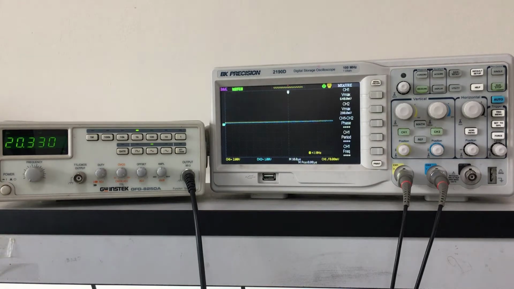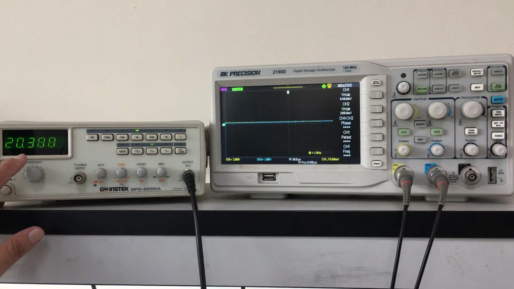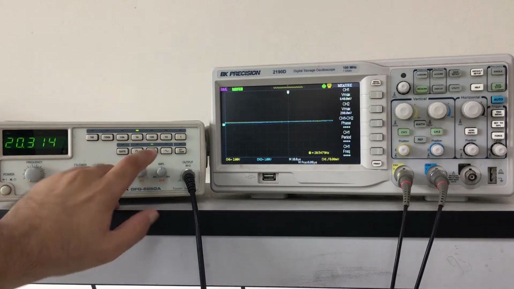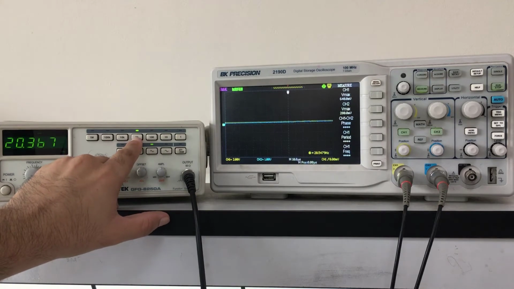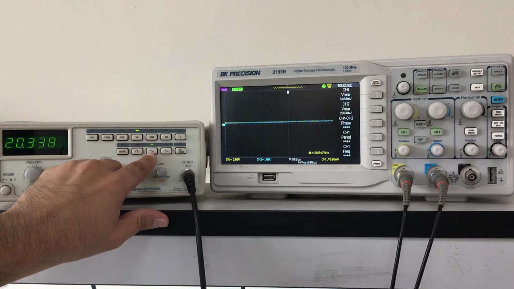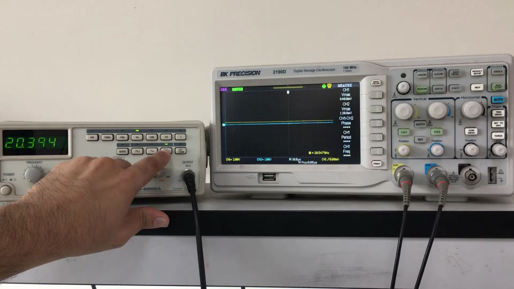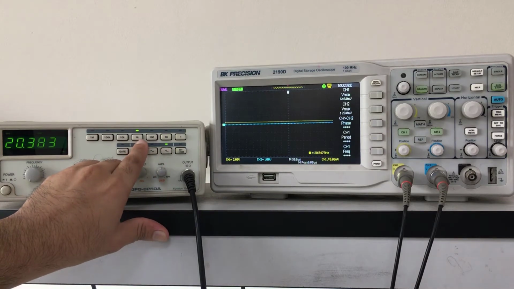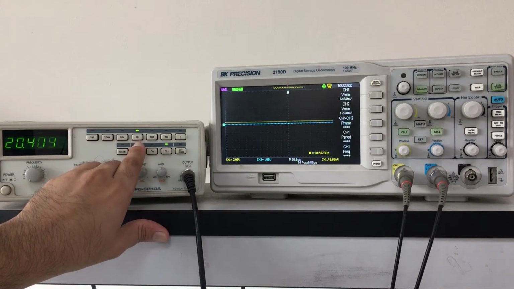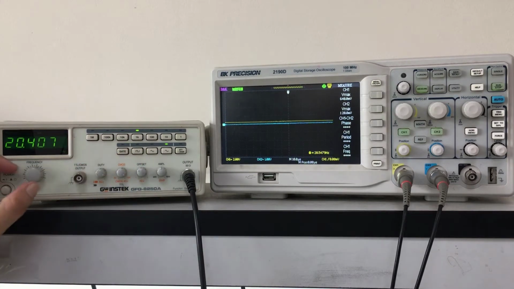We see that the output of the function generator is 20 hertz, and we see that our range is at 1K, and the default waveform is triangular. We shift the waveform to sinusoid because we will need a sinusoidal input, and 1K range is good enough for our task. And if we need to change, we will change accordingly.